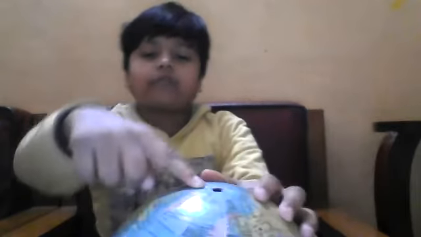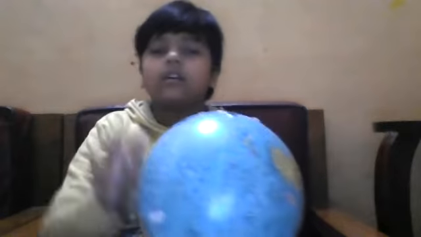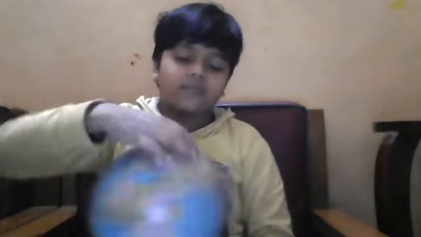That means the parallels are going to get smaller as you move away from the equator. If you go from the pole towards the equator, the parallels will get larger and larger. But when you flip the globe and pull the rubber band, the parallels will get smaller and smaller towards the pole.